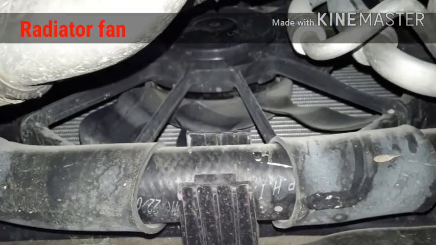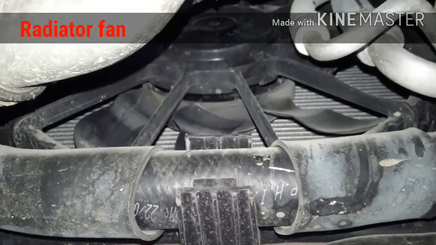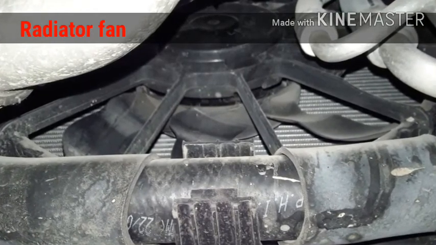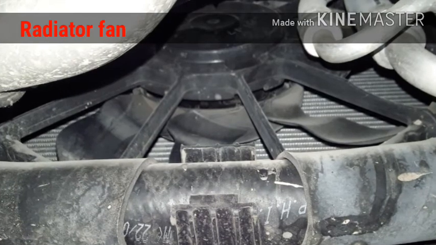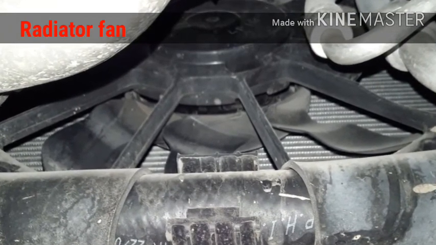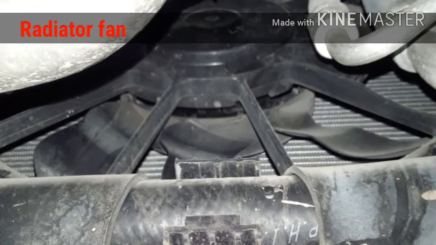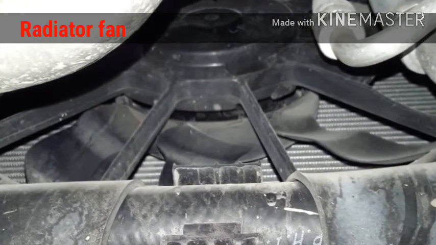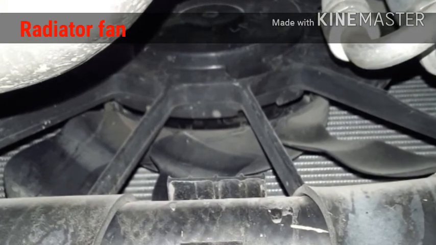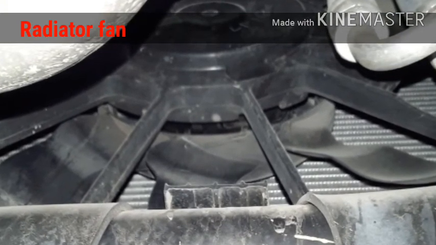The last component we will discuss about is the radiator cooling fan. Now, in most of the vehicles, the radiator fan is driven by the V-belt connected with the crankshaft pulley. In some vehicles, the fan is driven by the means of a separate electric motor which is supplied with power directly from the battery. It is controlled by a thermoswitch.